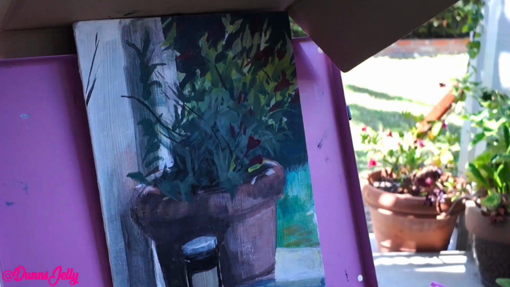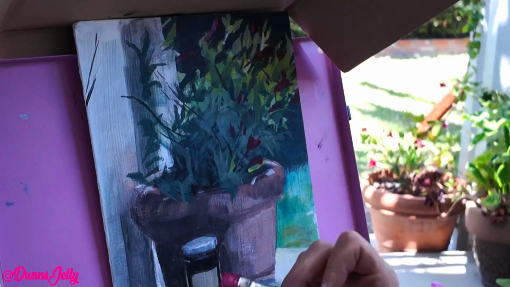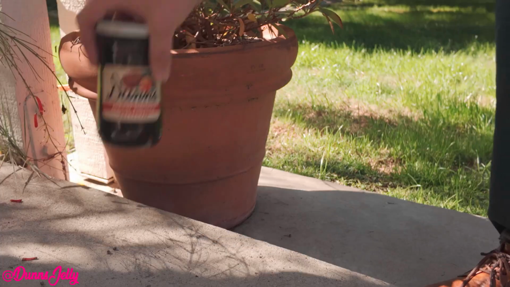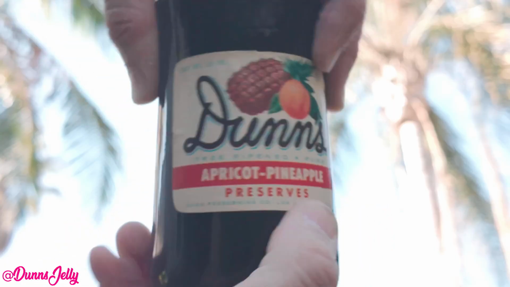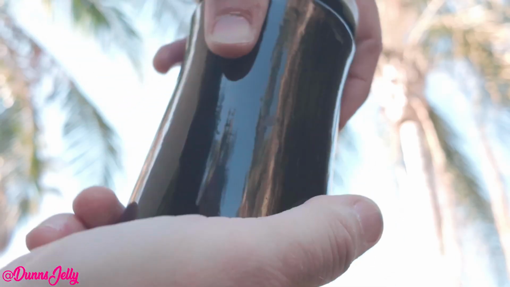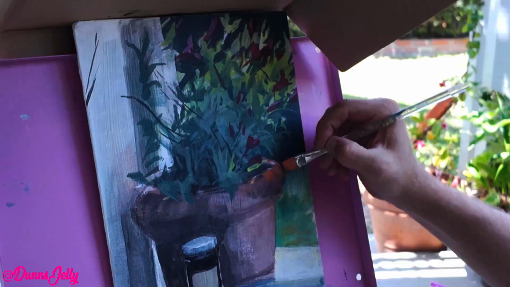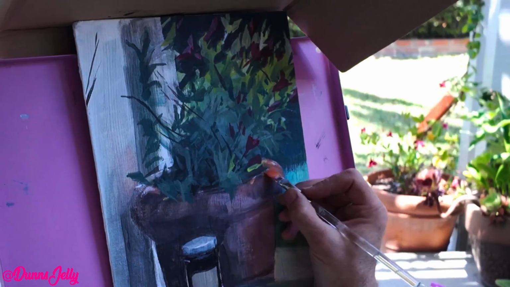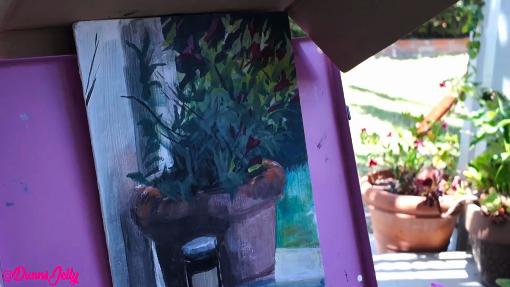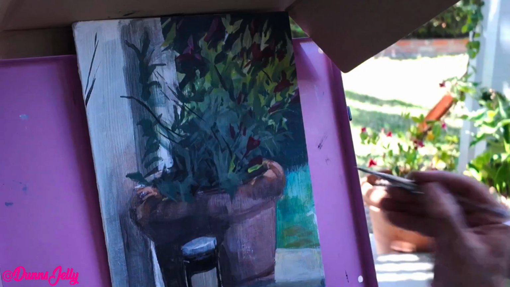Let's see. See, I have this jar of jelly right here. This is my family's jelly that I have as part of our still life. Yeah, that's our business. Yeah, we make jelly. This is an old one. We don't make jelly anymore. We haven't made jelly in like 75 years, but we make painting videos now, but we're still around.